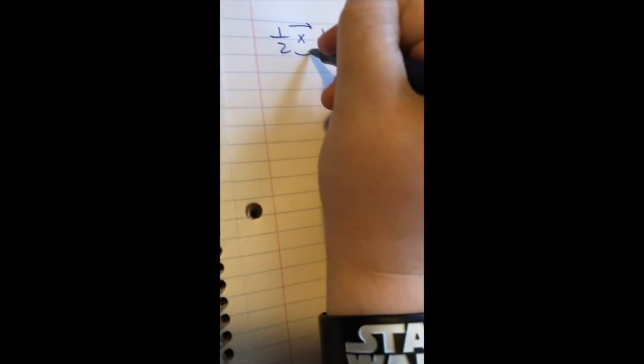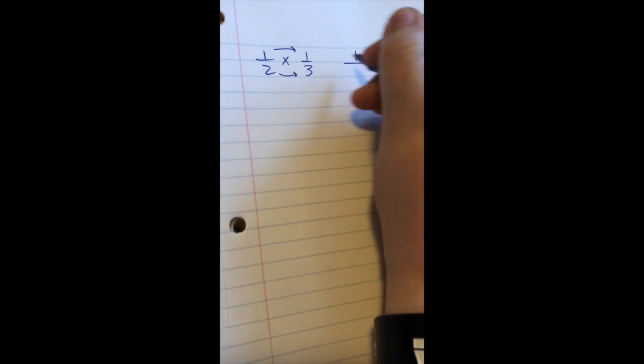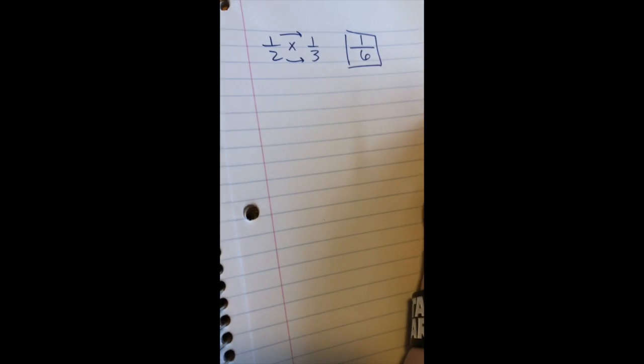Okay. Now, the other two operations, multiplication and division, are pretty simple when it comes to fractions. Let's say we have 1/2 times 1/3. All we do is multiply straight across the top and then straight across the bottom. 1 times 1 is 1. 2 times 3 is 6, and that is our answer.